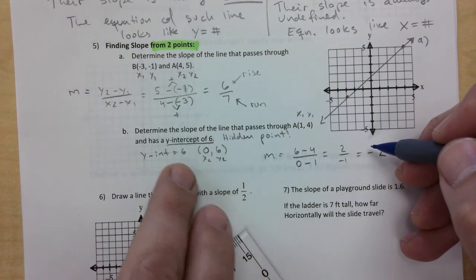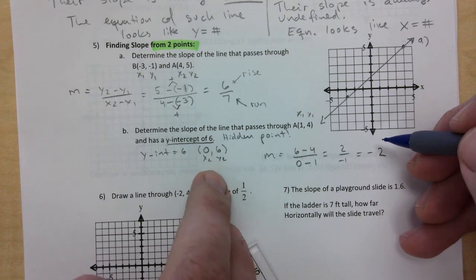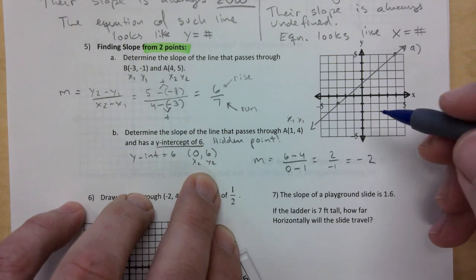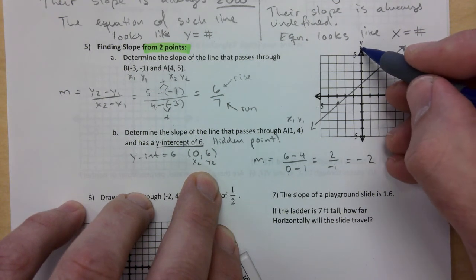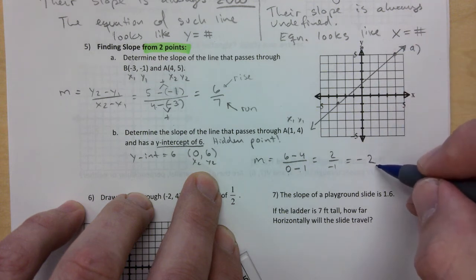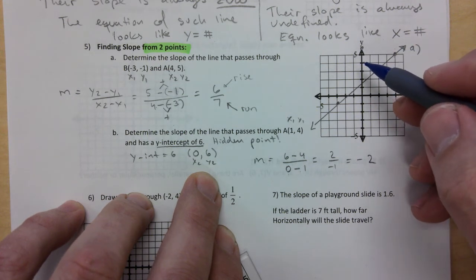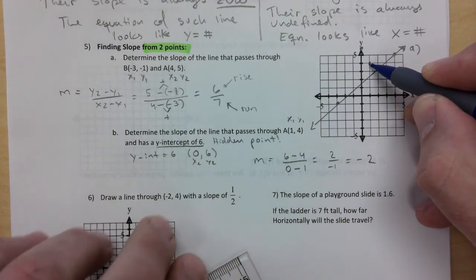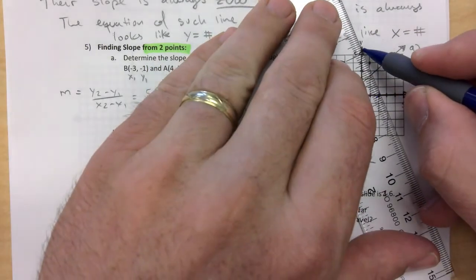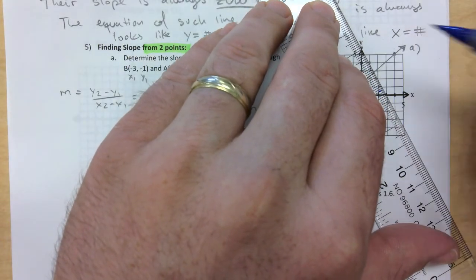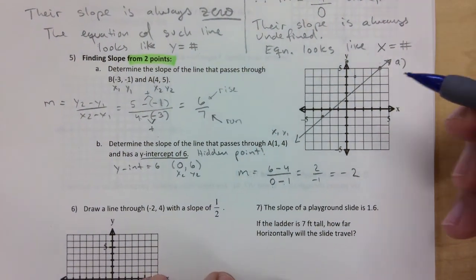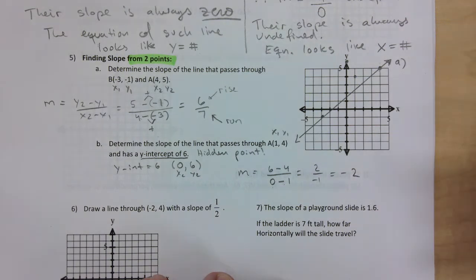And then for B, we actually have everything we need to come up with the equation because we touched on it at the end of chapter 5. 0, 6 is here, and we have a slope of negative... or A is 1, 4, sorry, 1, 4 is right here. So you can basically just pick those 2 points and graph it, right? But what if I asked you to find a third point? You've got that point, this point. How could you find another point?